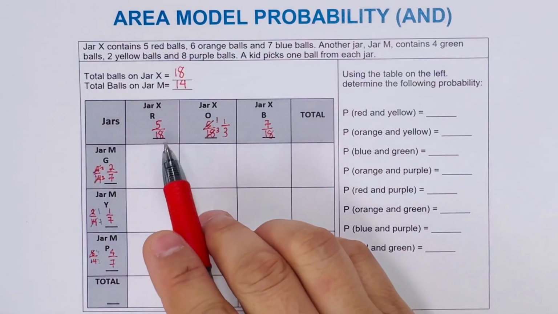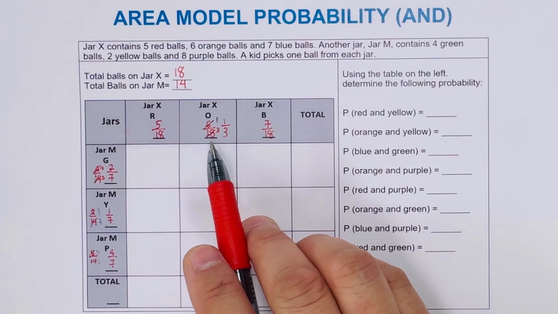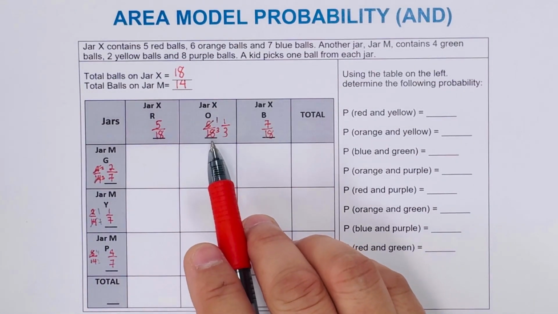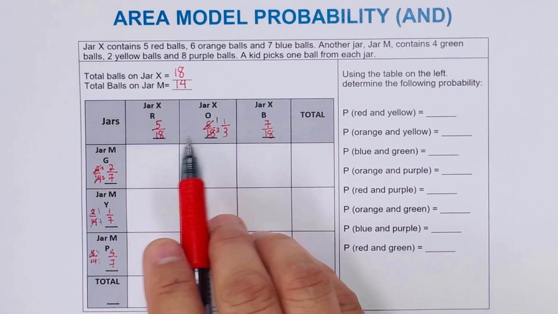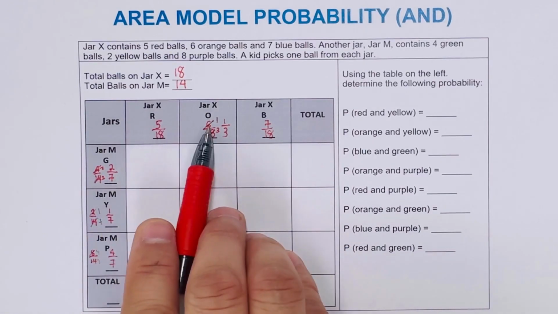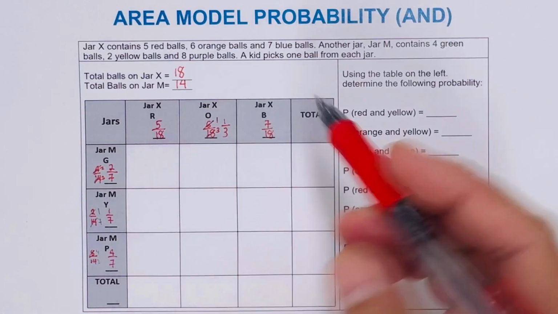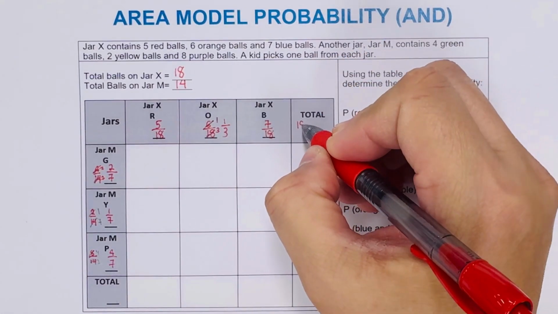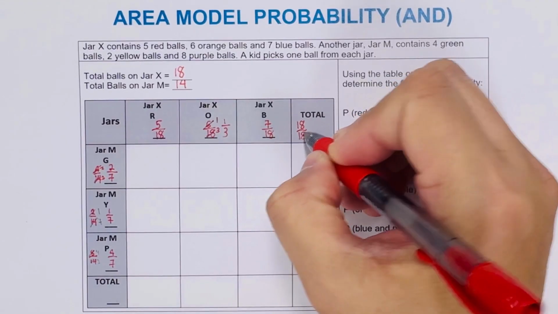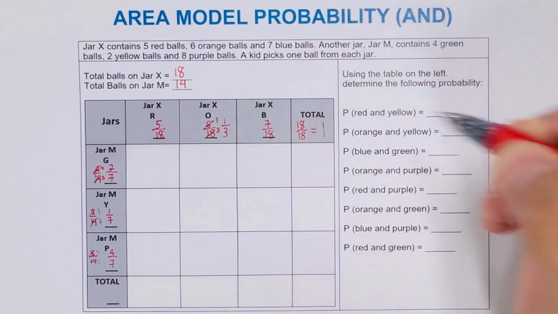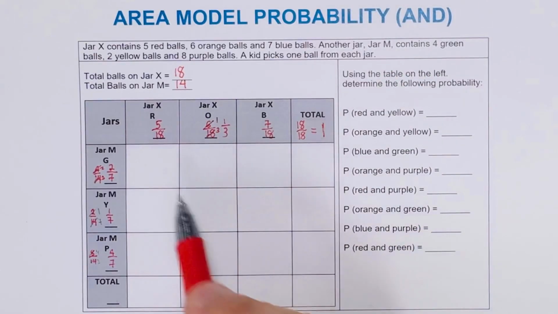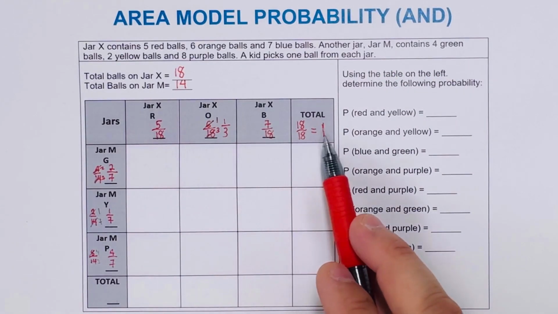Now, if we find the total for this, we add all the ones with the same denominator. So 5 plus 6 is 11, plus 7 is 18, and everything is over 18. So pretty much the total should equal 1. The total from left to right is 18 over 18, which is equal to 1.